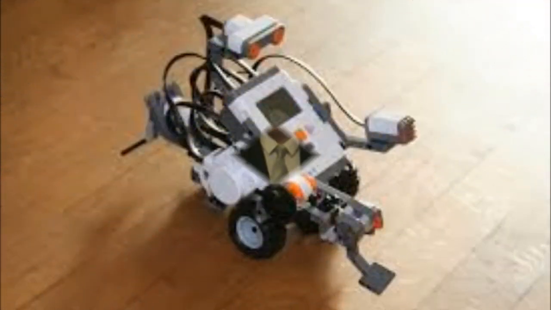Unfortunately, my team members couldn't be here today for filming, but that's okay. So, we have in our possession a LEGO Mindstorms NXT robot kit, and we were asked to program it to solve an obstacle course.